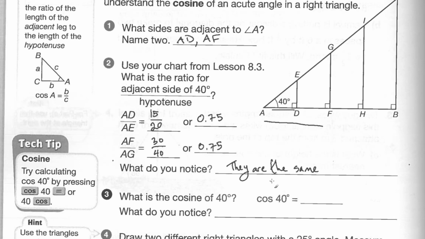So what is the cosine of 40 degrees? I get my calculator out, and I type in cosine of 40 degrees, and I find that that is equal to 0.766. What do you notice?